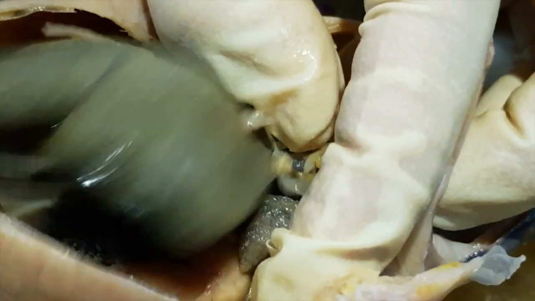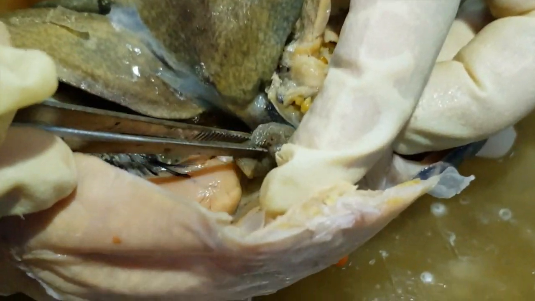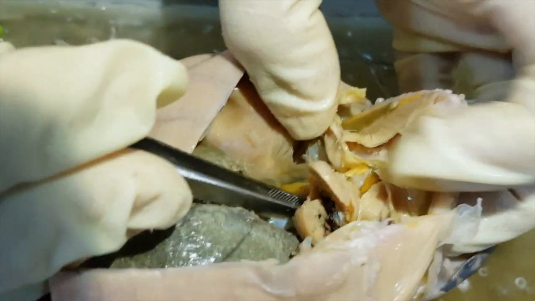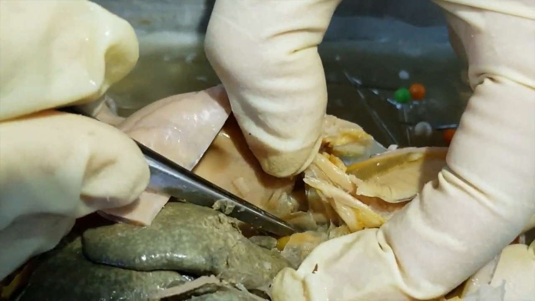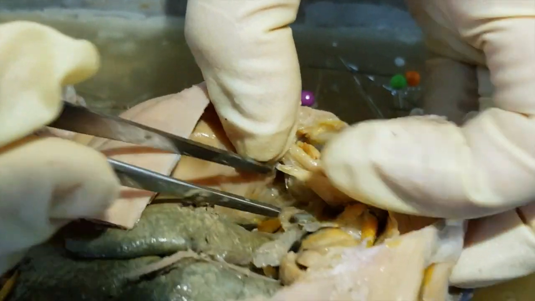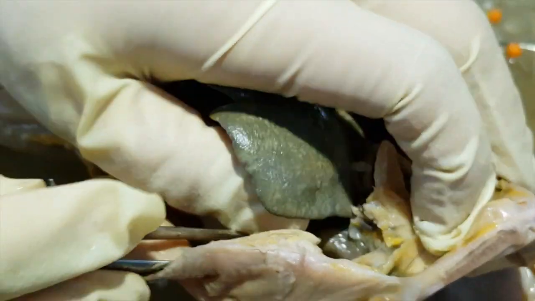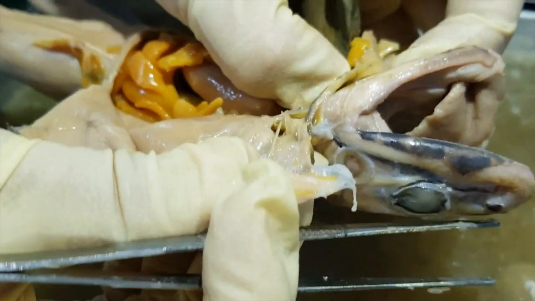On the side here is the lungs. There's another one here on the other side. That one is the lungs. Then just deflect the organ on the side so you can see some parts.